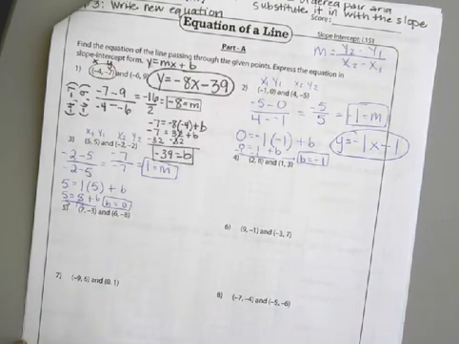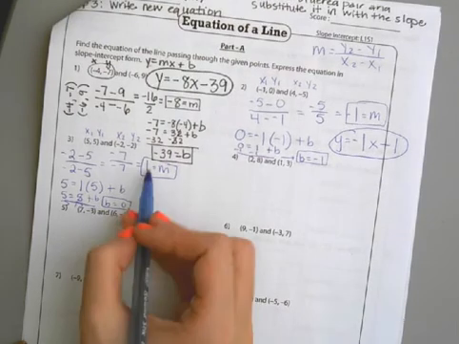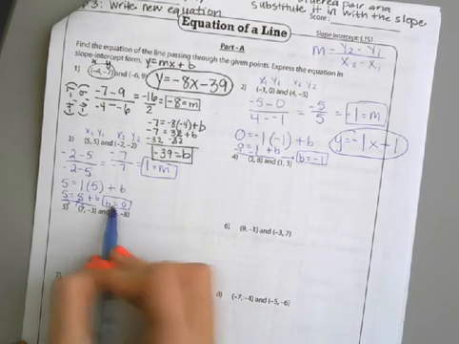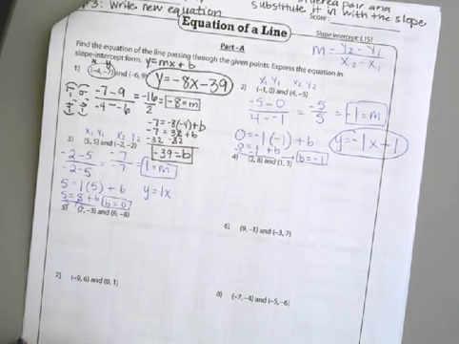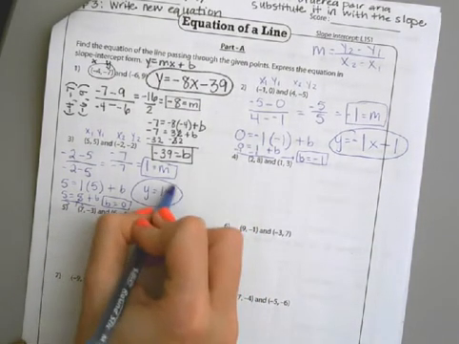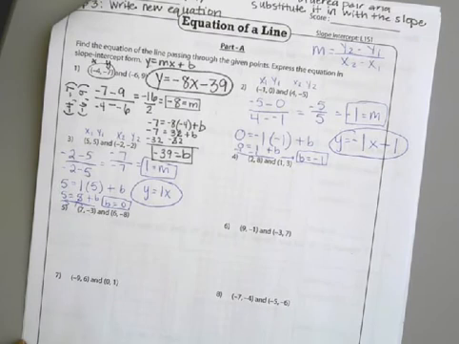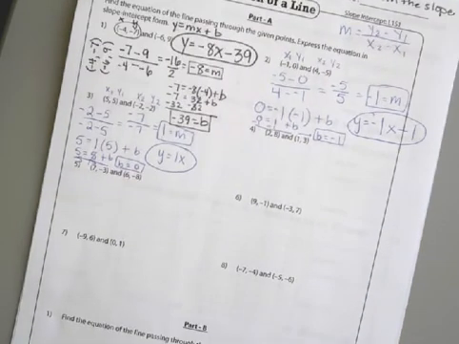And now we can rewrite our equation, our y equals mx plus b, using our values. So we see that m is 1 and b is equal to 0. So y equals 1x. Now, you could have written y equals 1x plus 0. That would still be correct, but you can simplify it to write y equals 1x.